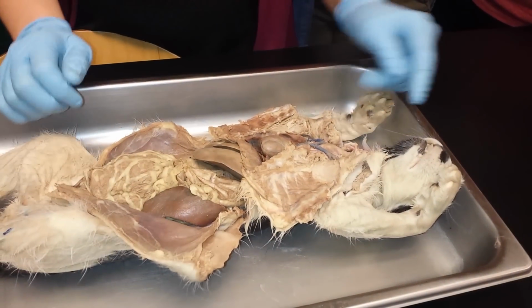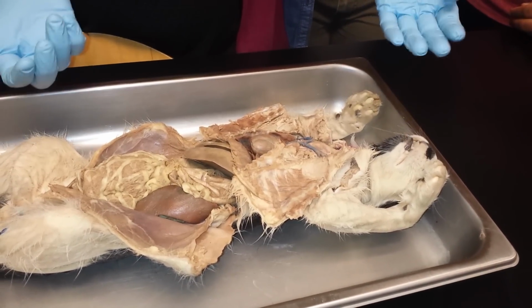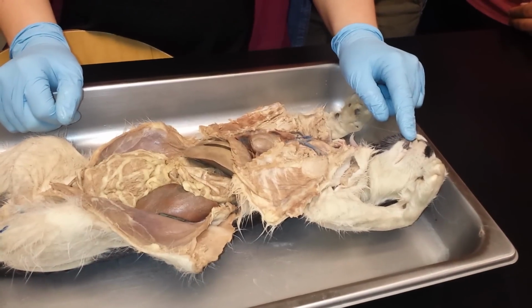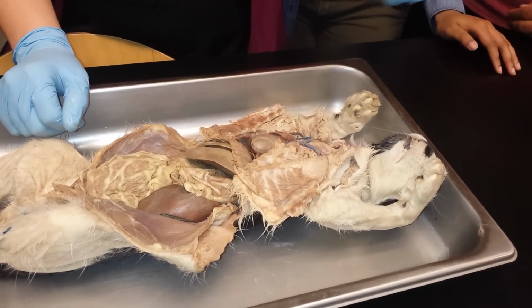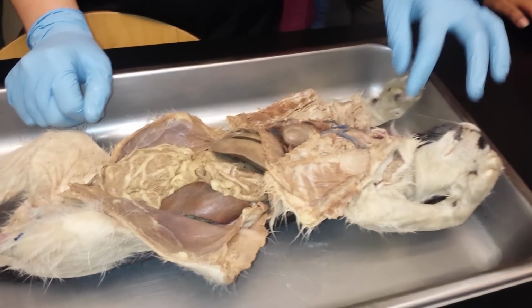Organs start up here. This is the oral cavity. Again, if I have a pin in here, you should be able to tell me it's the oral cavity. And then teeth, tongue, be able to know what those structures are and how they participate in digestion.